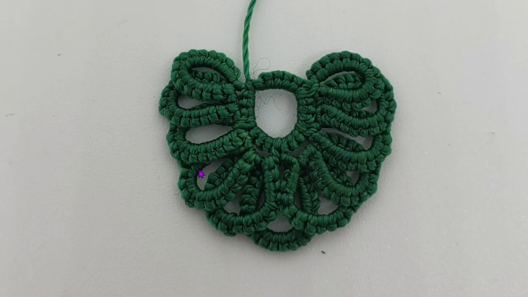So you need to use a finger or hook, and you need to take this part that you don't see here and pull it a little bit through this ring, so that you can see it on this side too.